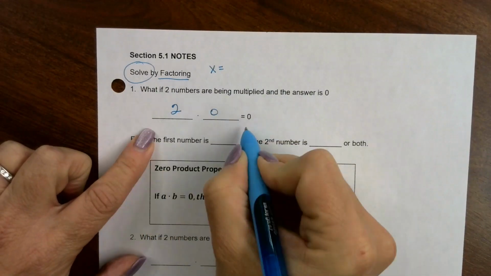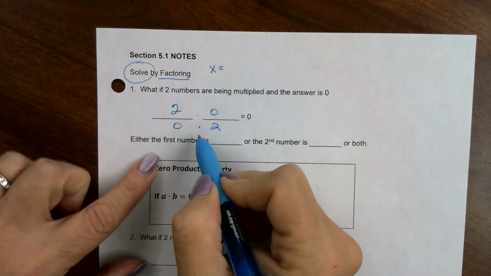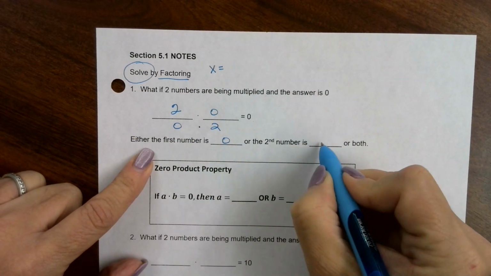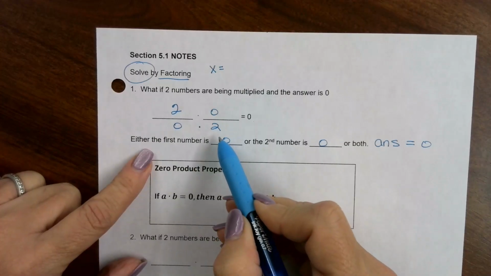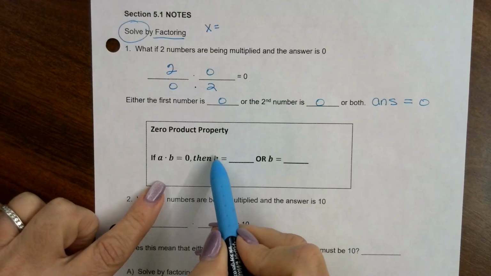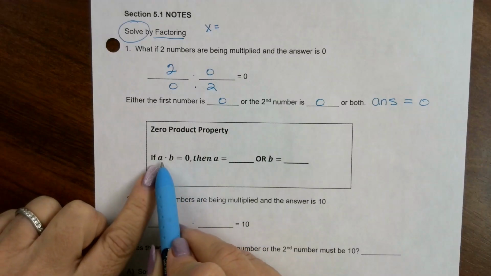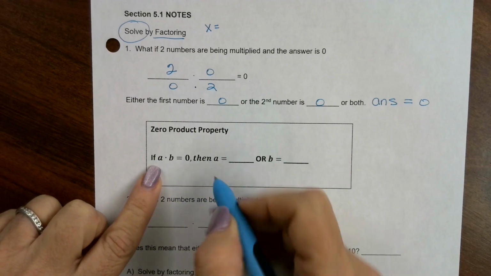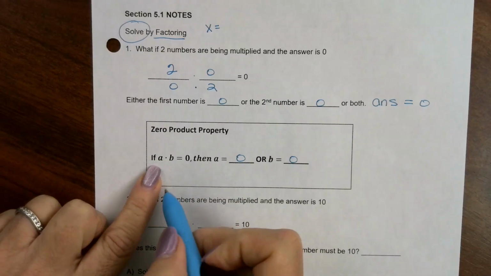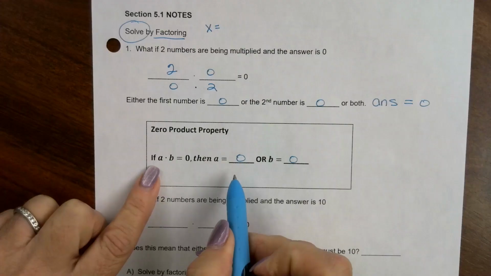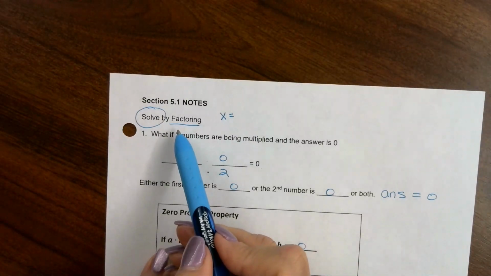So 2 times 0 equals 0, or I can say 0 times 2 equals 0. It doesn't matter. Either the first number is 0 or the second number is 0, but the answer is going to be 0 because anything multiplied by 0 is 0. And that's actually the zero product property, and we did this even back in 8th grade. It says if A times B equals 0, then either A equals 0 or B equals 0, or really truly A and B could both equal 0, right? Anything multiplied by 0 is always 0. And that's going to be crucial when we're solving by factoring, okay?